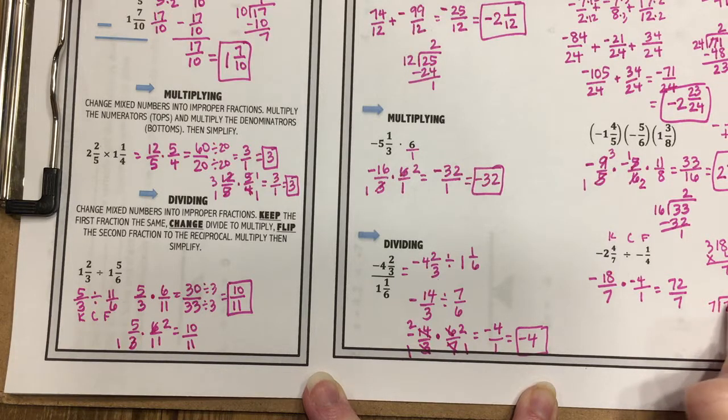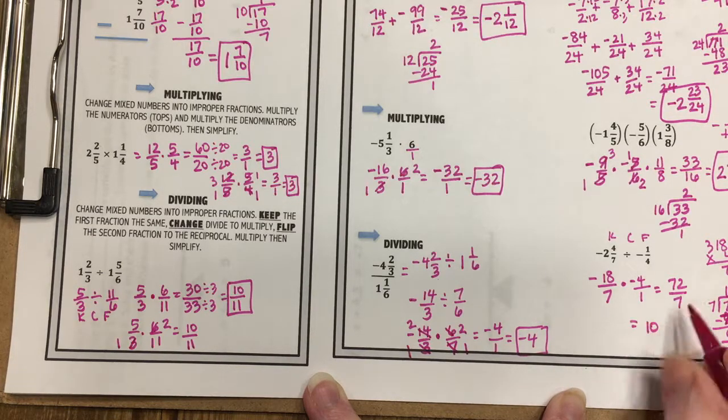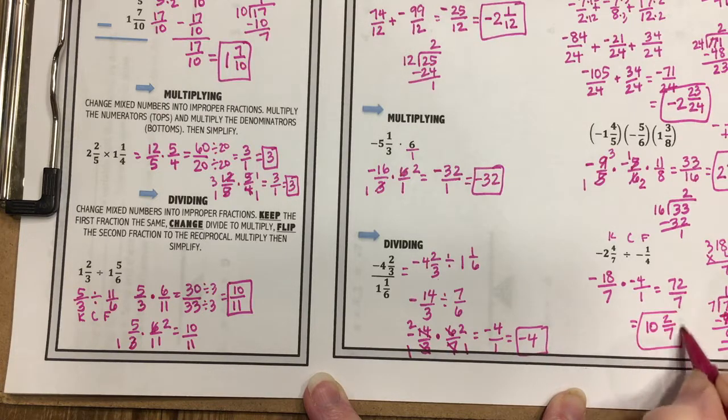So if I divide 7 into 72, it goes 10 times. Bring down the 2. 7 will go into 2 0 times. So a remainder of 2. So now my answer is 10. My remainder is my numerator, and my denominator is 7. So 10 and 2 7ths.